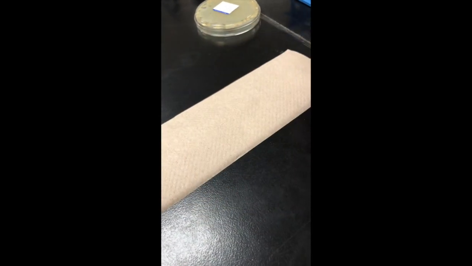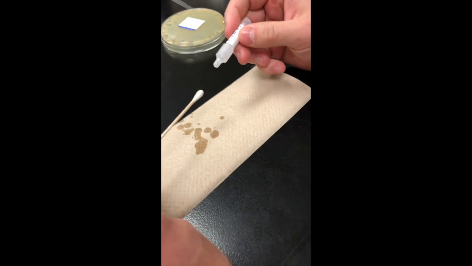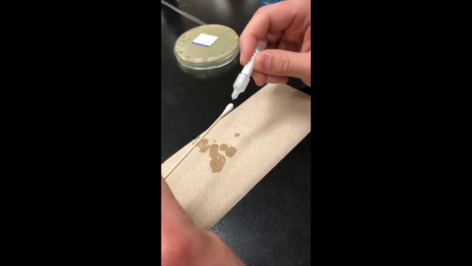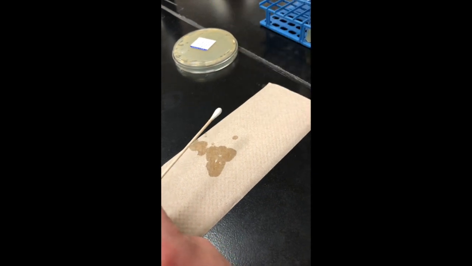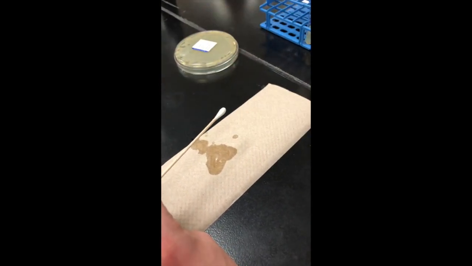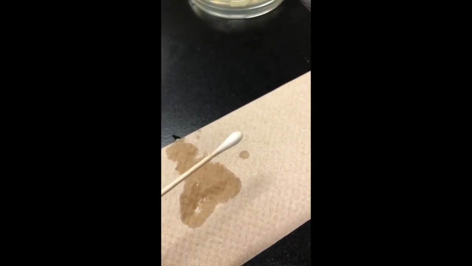Mm-hmm. Let me use my dominant hand. Oh. Does that ever happen? Yes. We had a breakthrough that I mostly missed. There we go. Okay, so we've added our oxidase reagent. And do you see any blue?